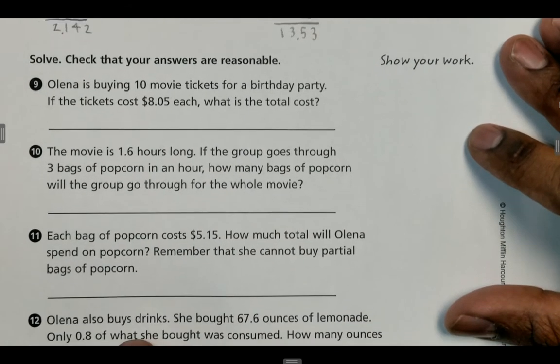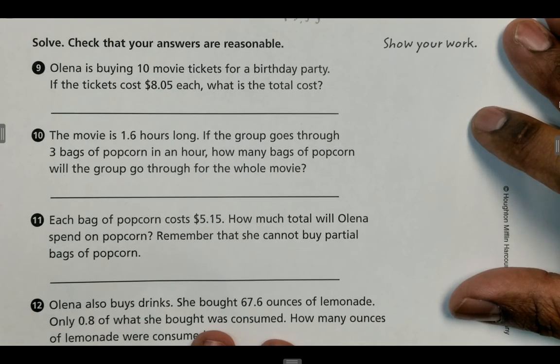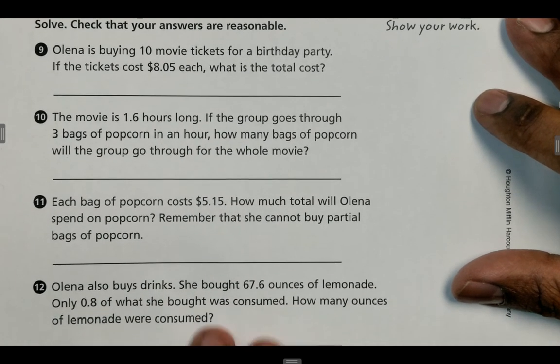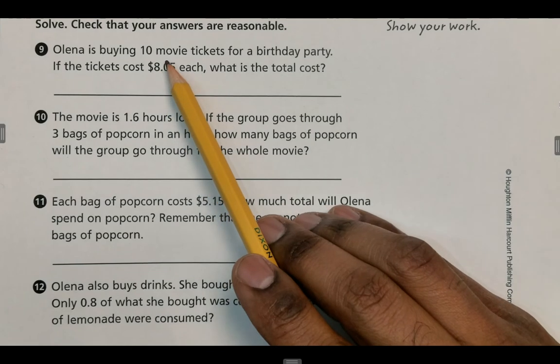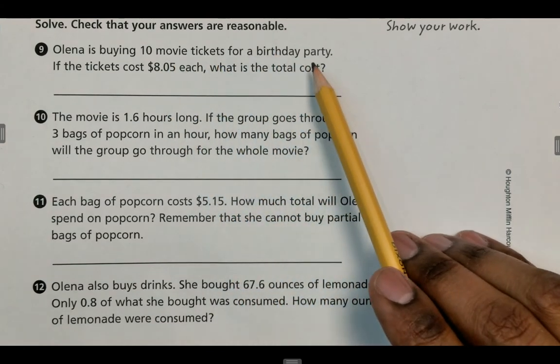Okay, we're doing great on time. We're just flying through those. So I would like to go through each of these 4 word problems. We got this. Alina is buying 10 movie tickets for a birthday party.